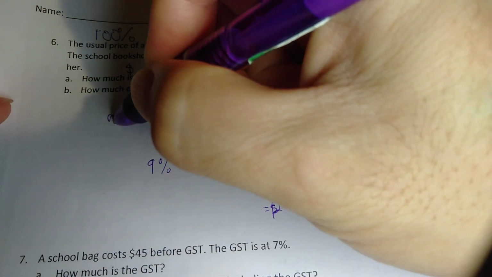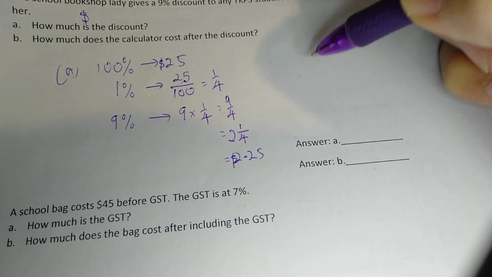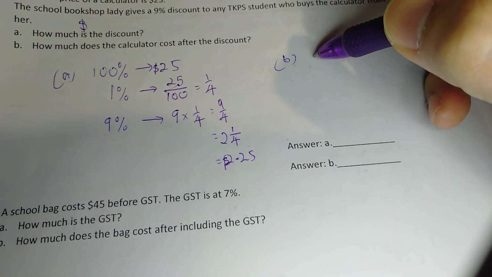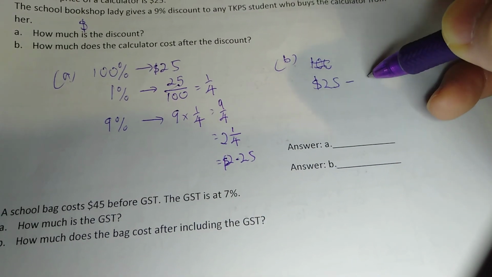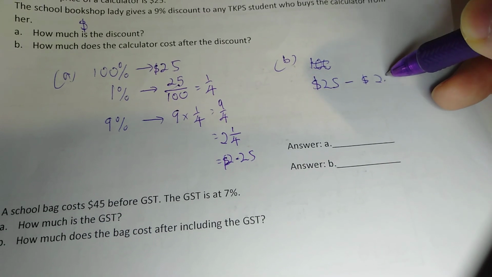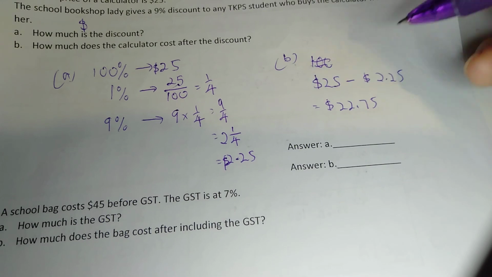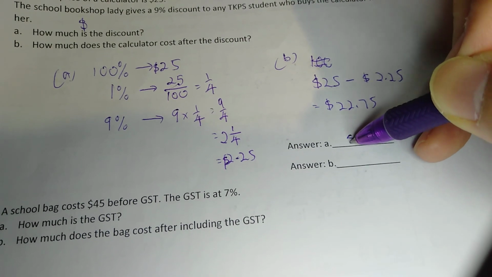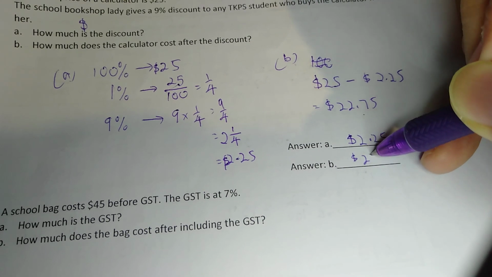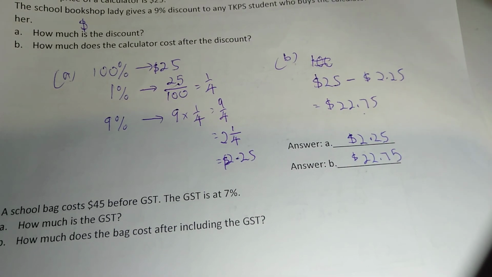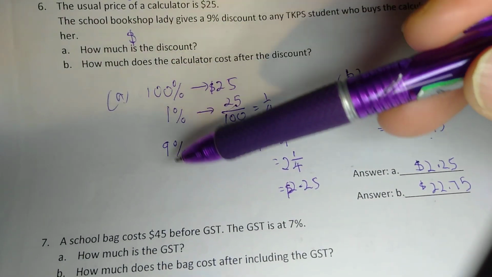This is for A. And then, how much does the calculator cost after discount? Now let's go to B. After discount, so usual price is $25. Subtract away the discount, which is $2.25. You only pay $22.75. Answer for A is $2.25. For B, it will be $22.75.